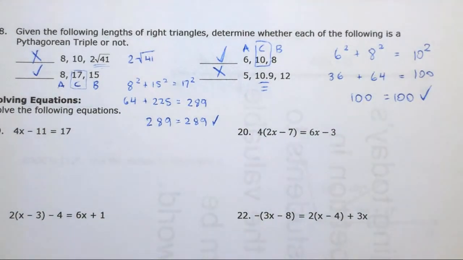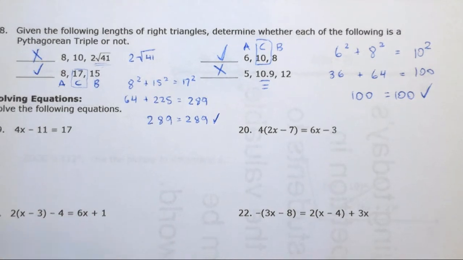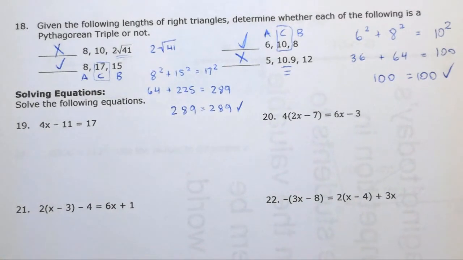Alrighty, now we're getting into solving equations. We're done with those ugly, nasty triangles. How are we going to solve these equations? Well, we've been doing this for a long time. If you can't do this by this point, oof, I will pray for you.